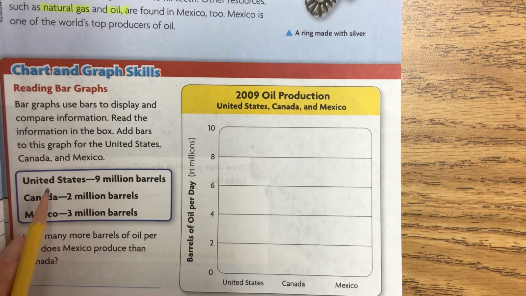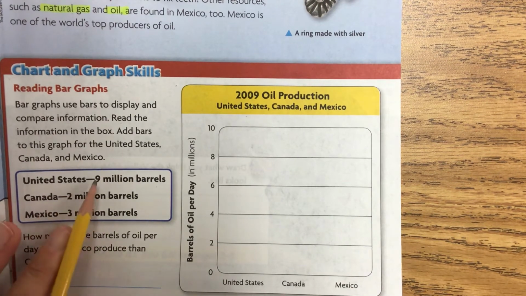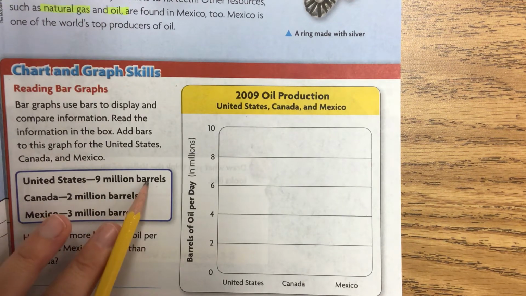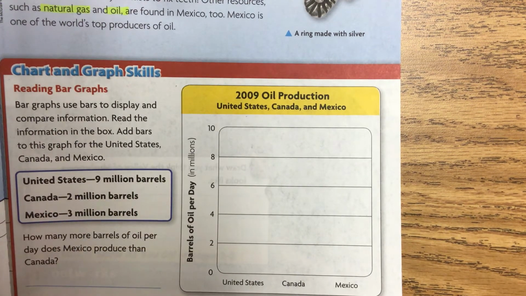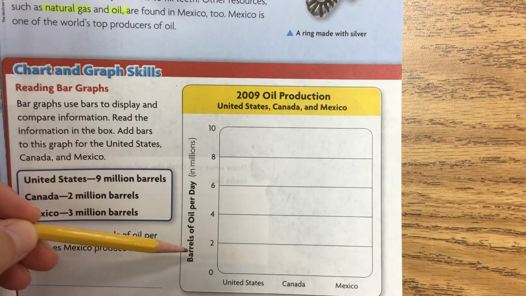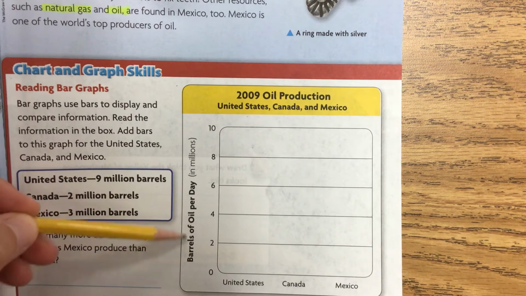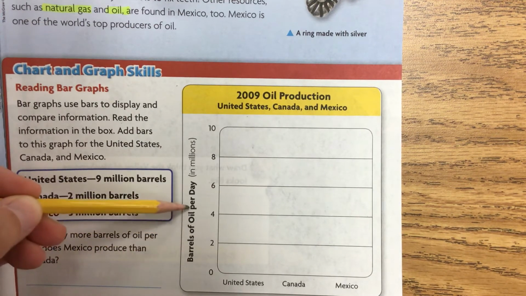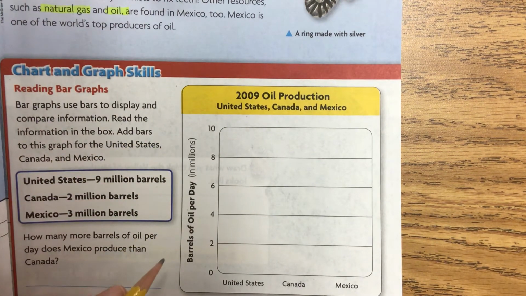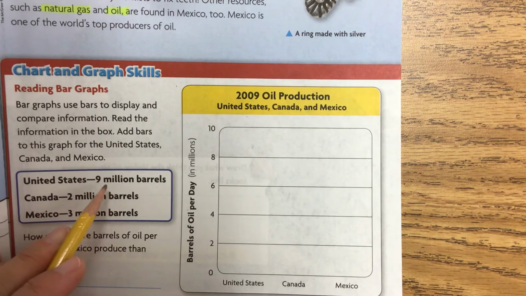I see that the United States produces 9 million barrels of oil per day. So how do I make a bar graph showing 9 million?